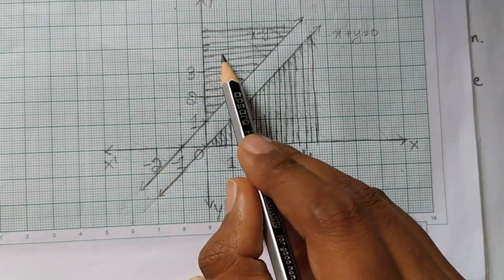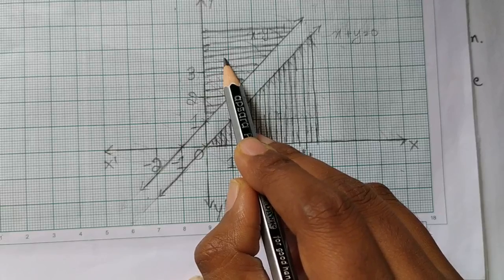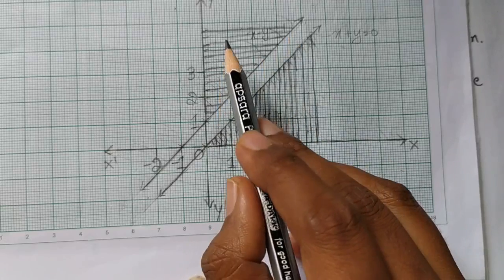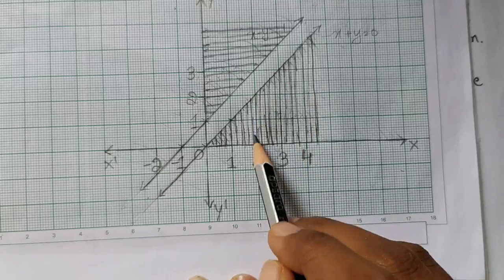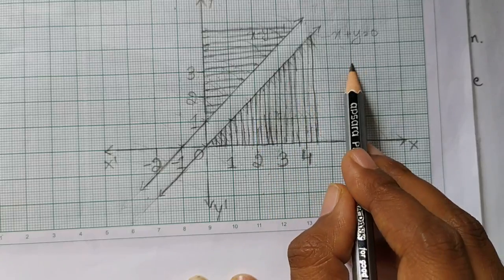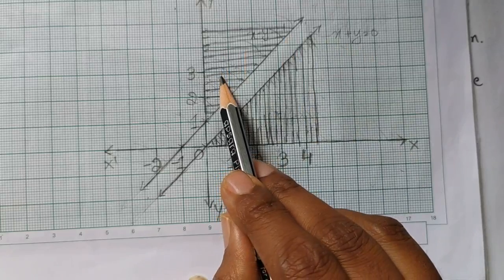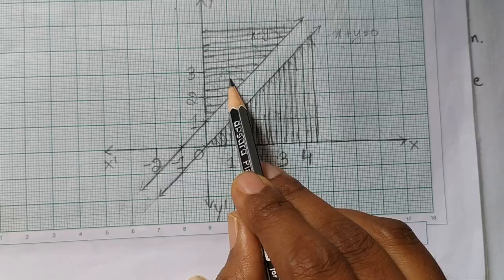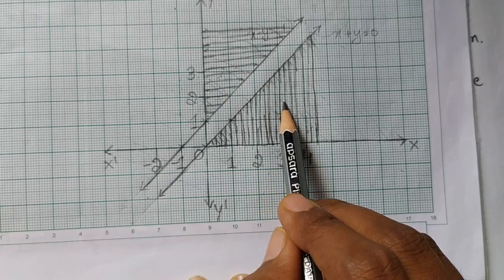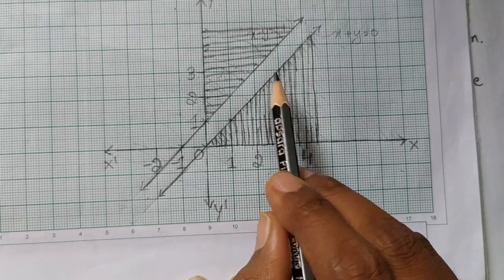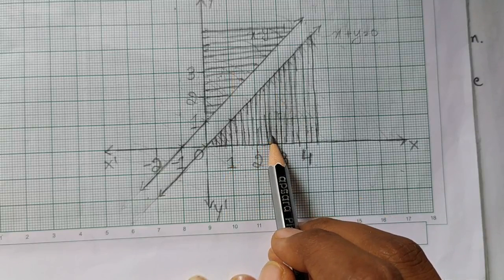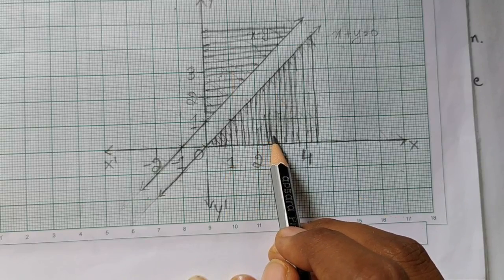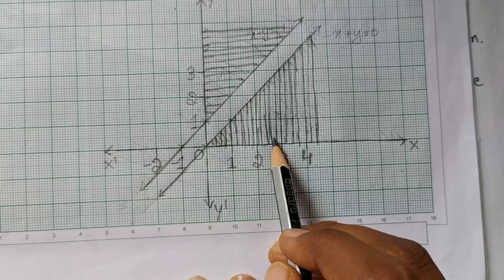Now observe here, this region is the solution region for the first inequality and it doesn't satisfy the second one. Similarly, this region is the solution region for the second inequality and it doesn't satisfy the first inequality. Then, these two inequalities have no common solution region and hence there is no feasible region for these inequalities. If there is no feasible region, then the objective function z cannot have its maximum or minimum value.